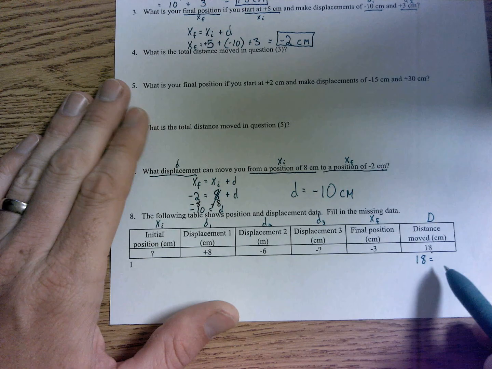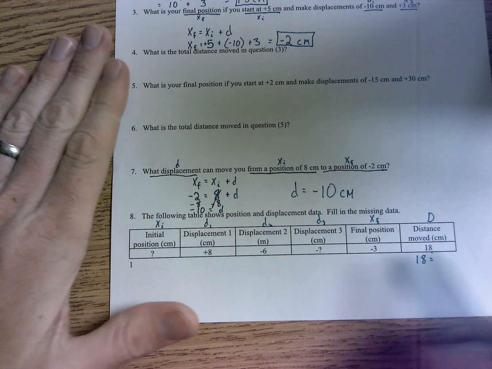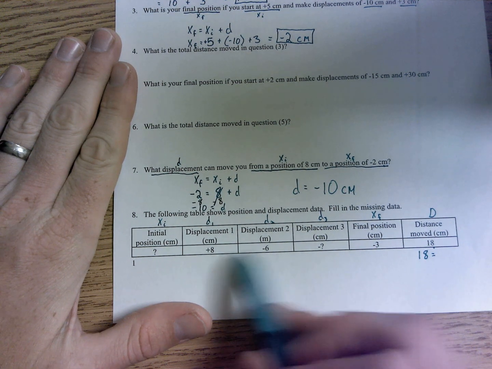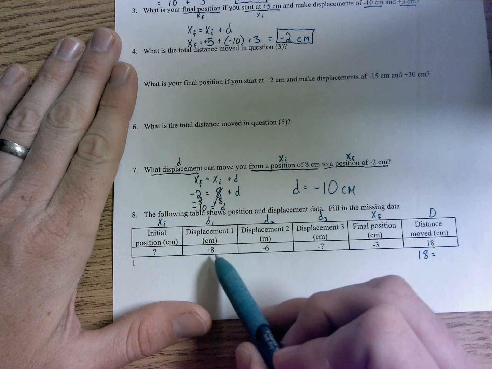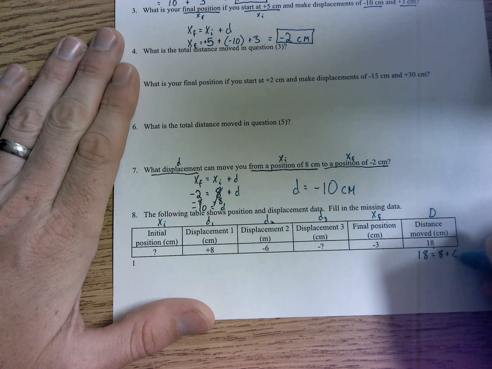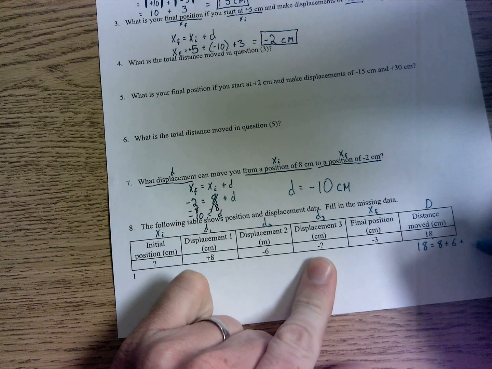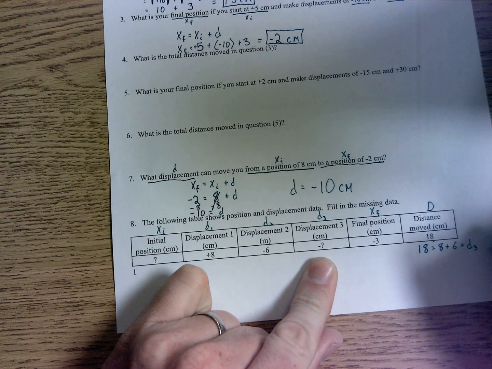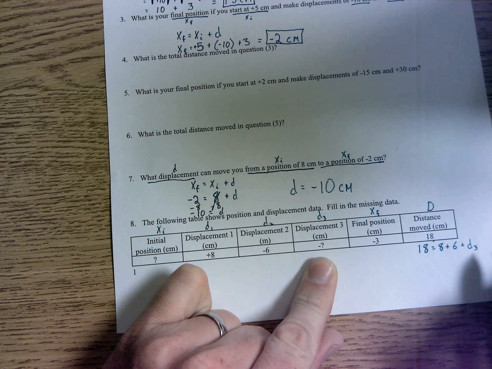I'm just going to do that to save some space on the worksheet here. Okay, so instead of writing these out and absolute valuing them, we're just going to do the positive values of them. Okay, 8 plus 6 plus our displacement 3, which we don't know, I'll just put it like that, D3. Okay, so 18 equals 8 plus 6 plus D3.